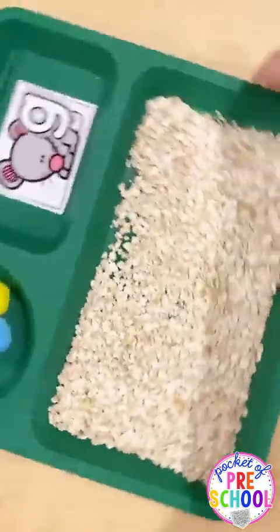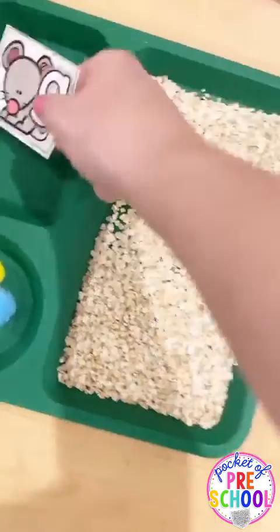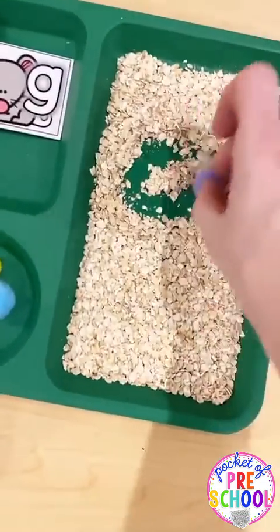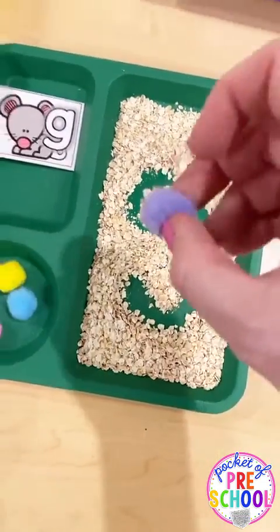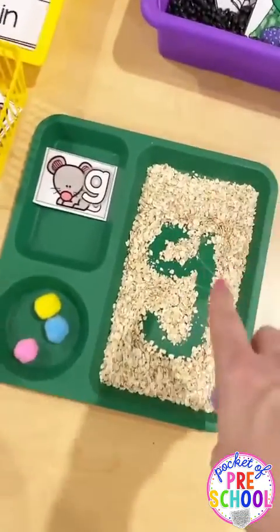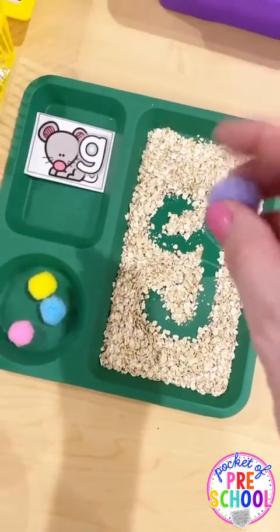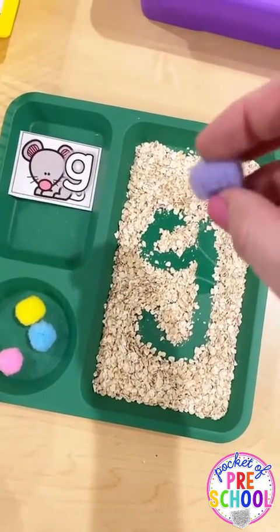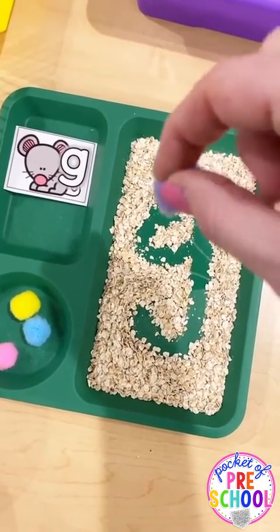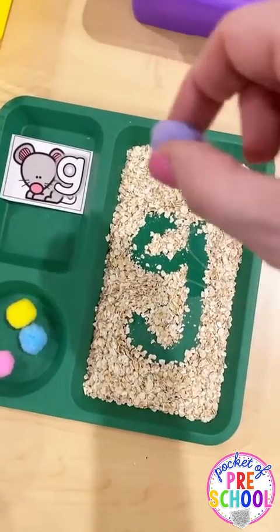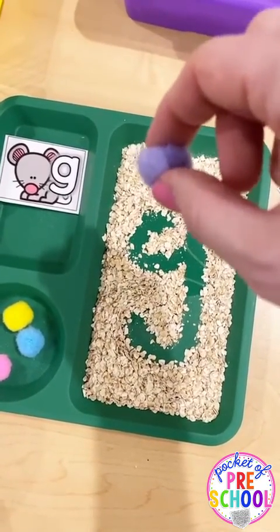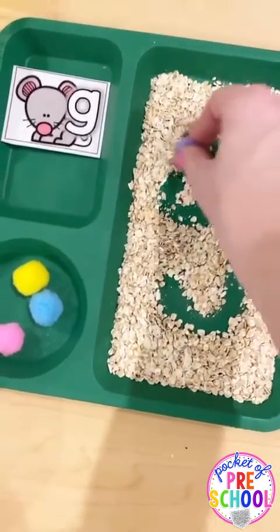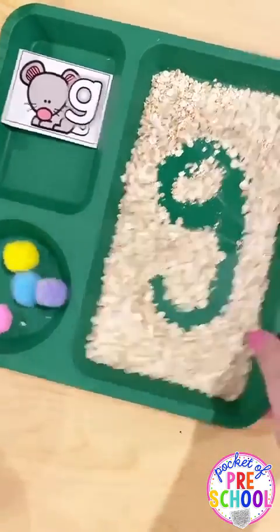And if you need more room, you can always turn these sideways too, so they can make their letter. I love having them use the pom-poms, one, because their hand doesn't get all gross, because some kiddos don't like their hands to be gross. And then it keeps it contained a little bit more. But look at this. When they are grabbing it with their pincer muscles, they're going to be strengthening those fingers even more.